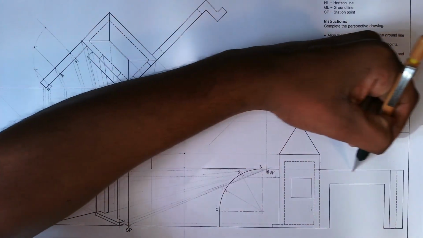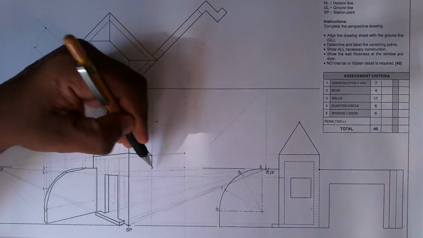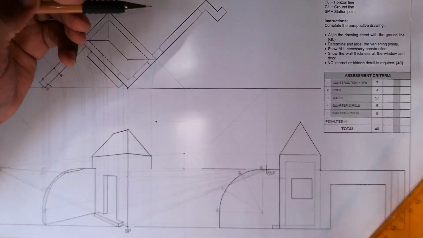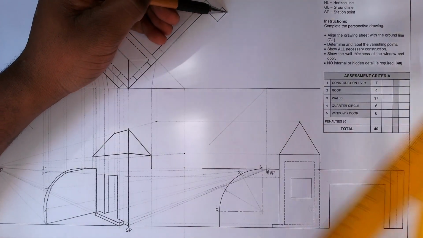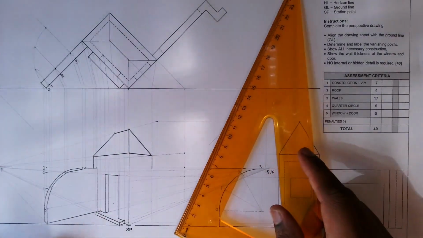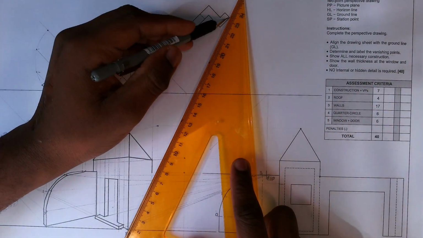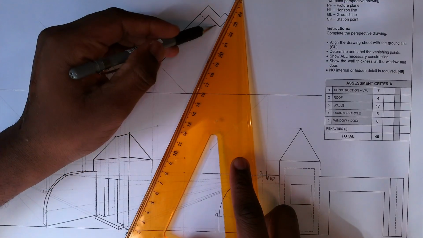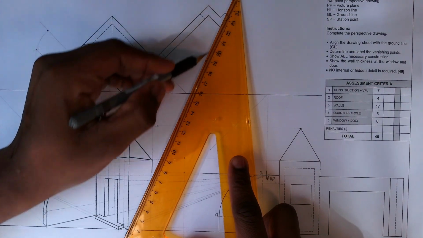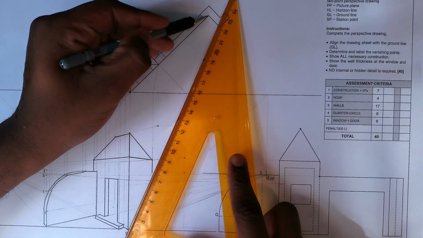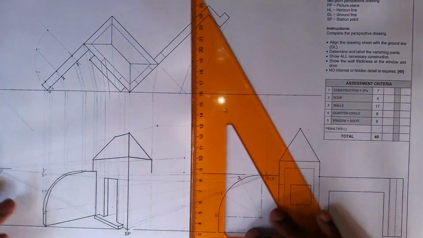So since this height of the wall is the same, it's in the same line as the horizon line, it means here I'll have a straight line. All right, but now up to where? So I'll just project these points from the top view to the SP. Even that point there, and then down.